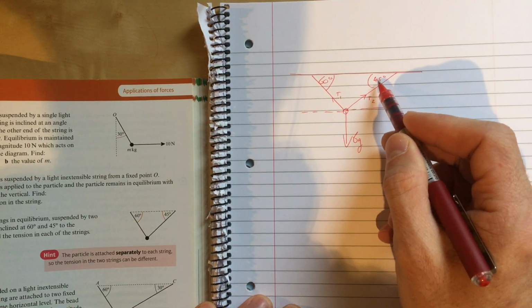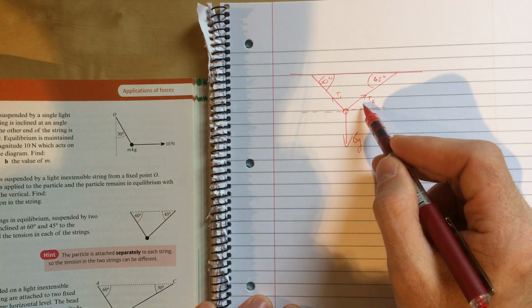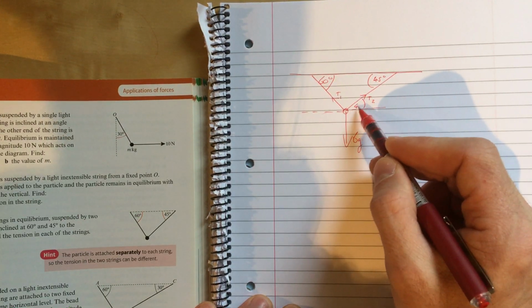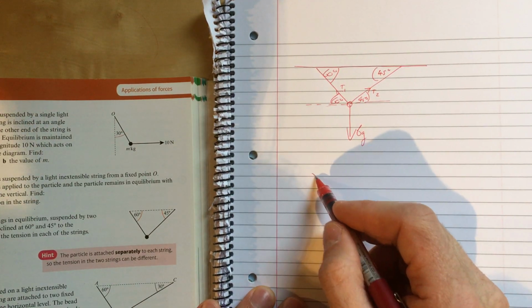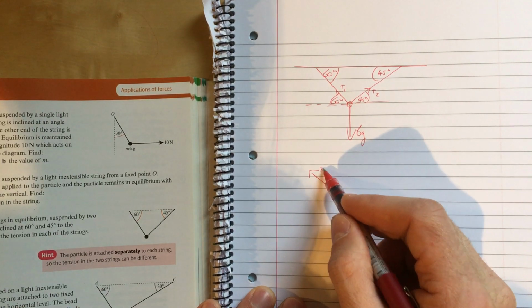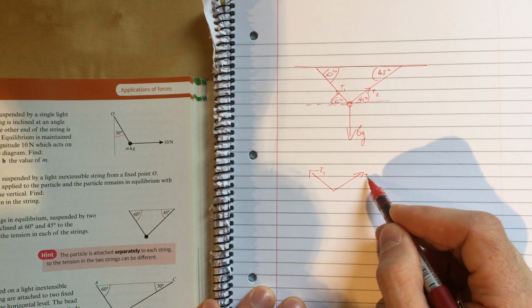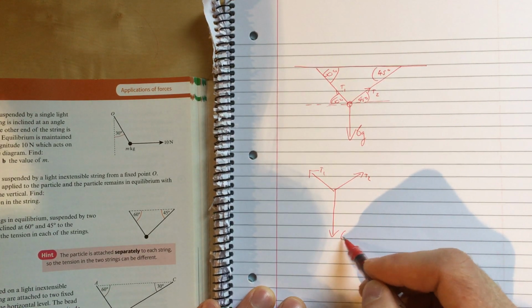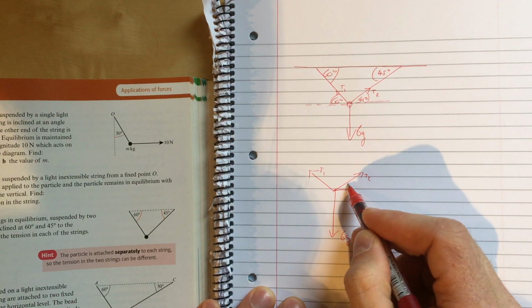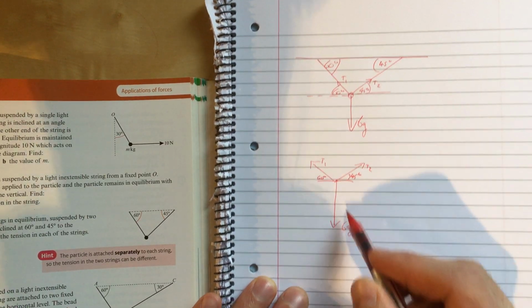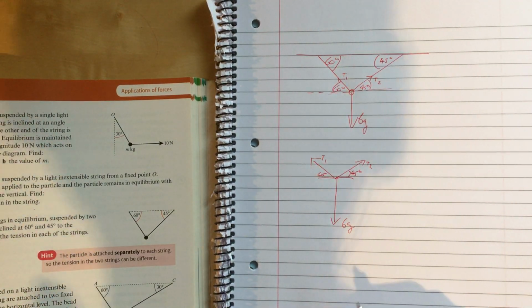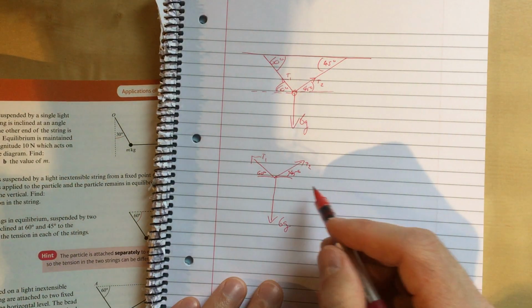That's a horizontal line. So can you see if this is horizontal, then this angle here is 45 degrees. This angle here is 60 degrees. Then what I've got here is tension number 1, tension number 2, 6G. This is an angle of 45 degrees to the horizontal. This is an angle of 60 degrees to the horizontal. And we're told this is in equilibrium. If it's in equilibrium, then the forces must balance out.